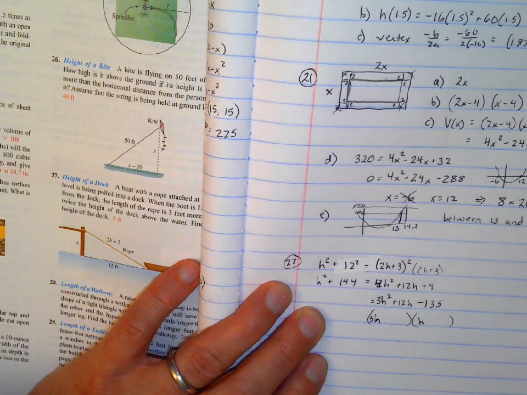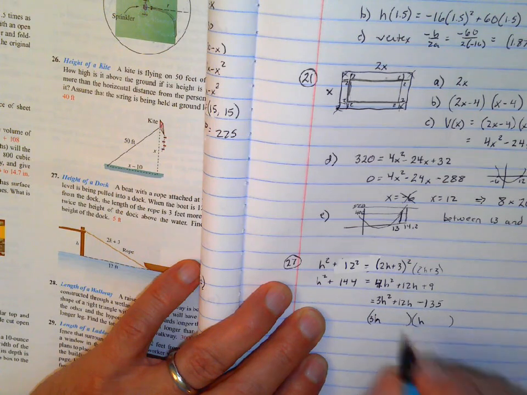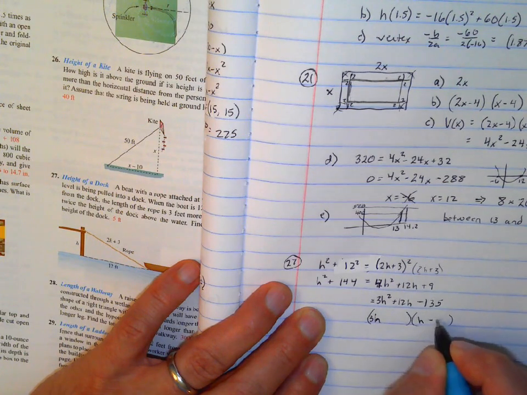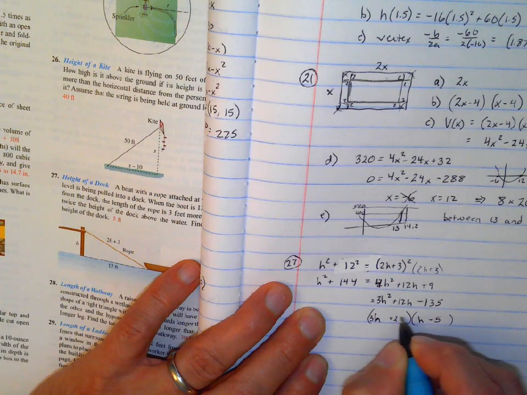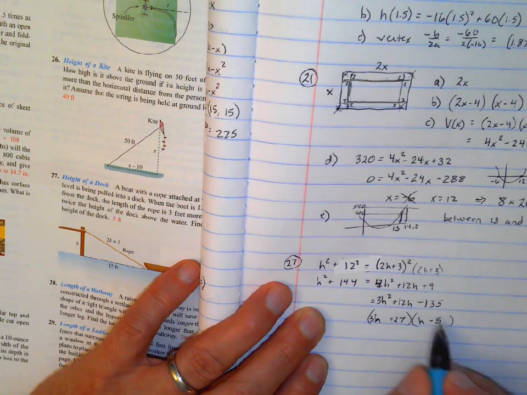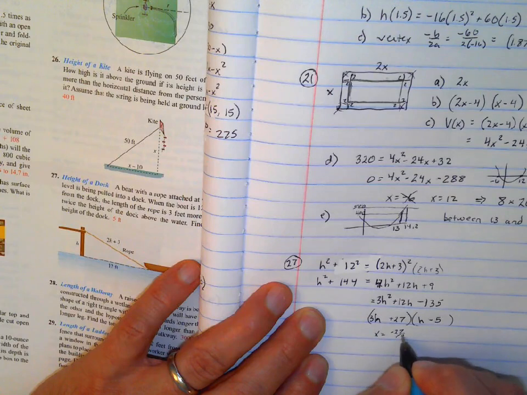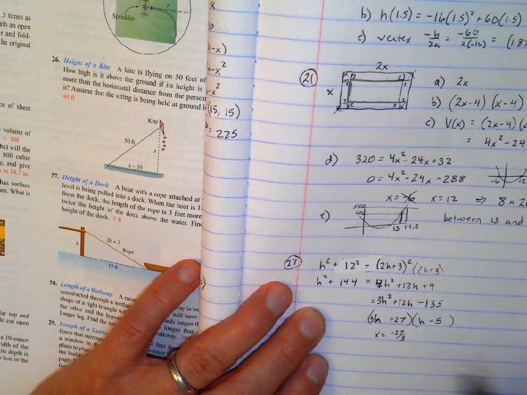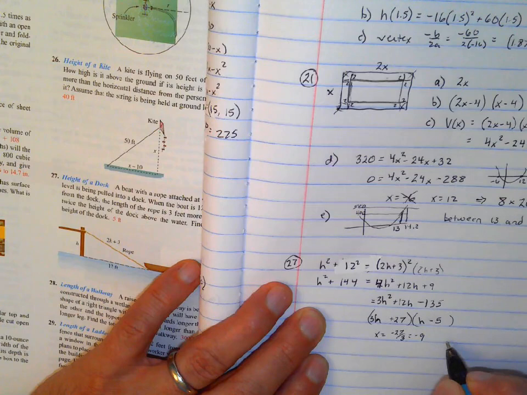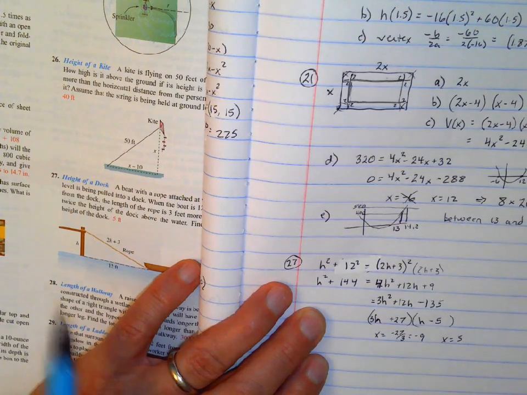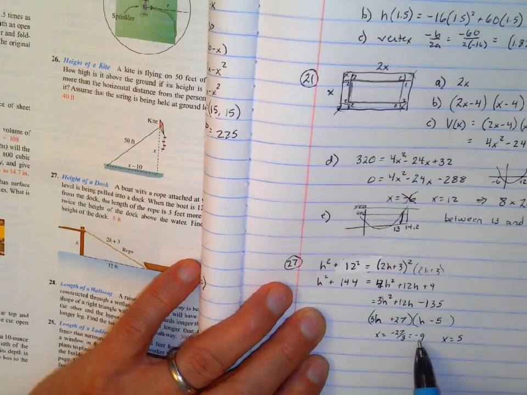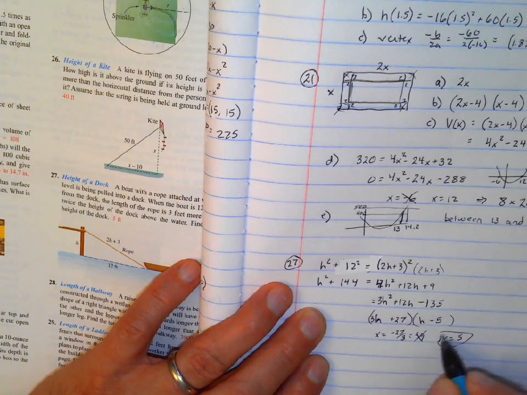So it can factor. Let's see, 135. Okay, so that would be 27 minus 15. Yep, that works. Okay, so I get x is equal to negative 27 over 3. Oh, I should have factored out a 3 first, shouldn't I? Greatest common factor. Anyway, equals negative 9, and x equals 5. Now, can this height be negative 9? Nope. So I know that it has to be 5.